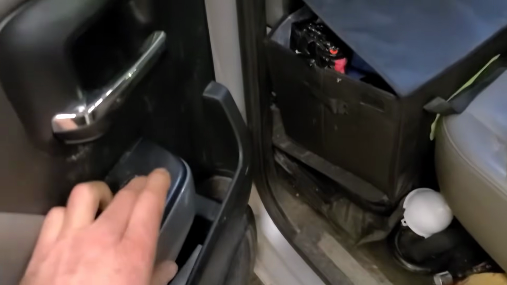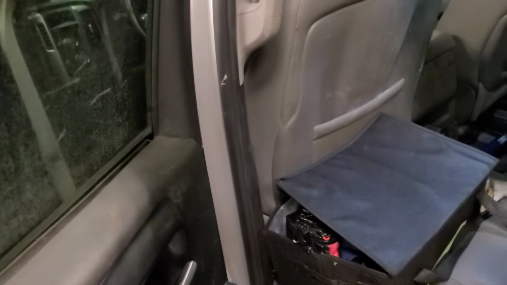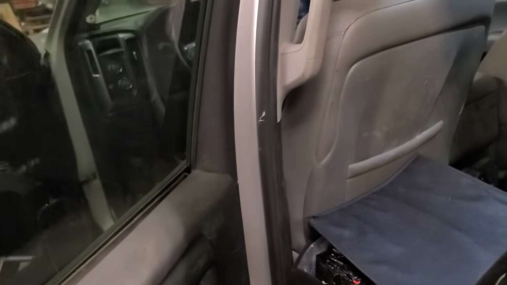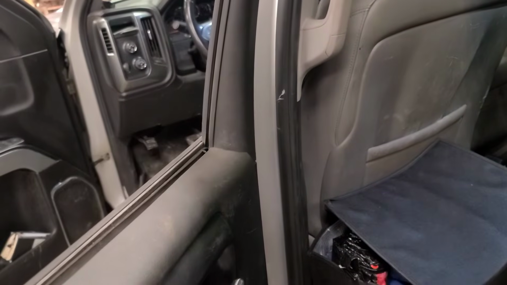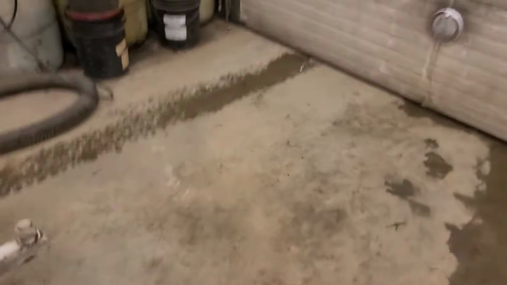Let's try this door here. Yeah, that works. It's got express down but not express up. I wonder if it's supposed to have express up. Express down. No, probably not. Let's try the other rear door that it says it's open.